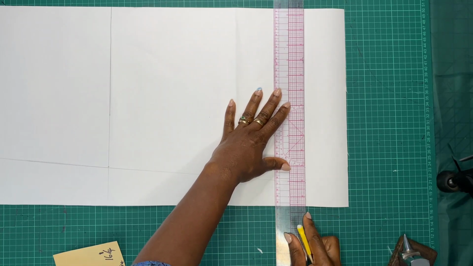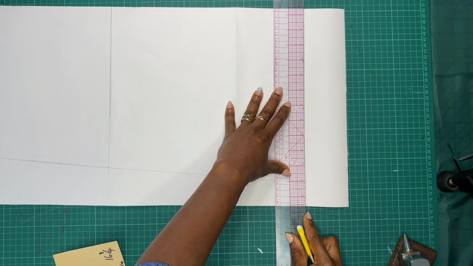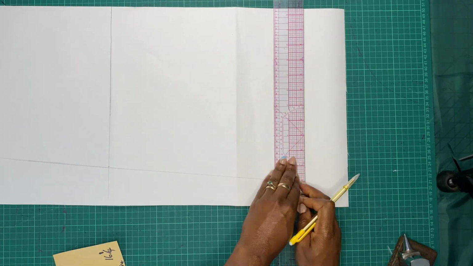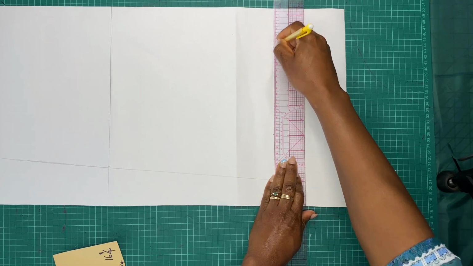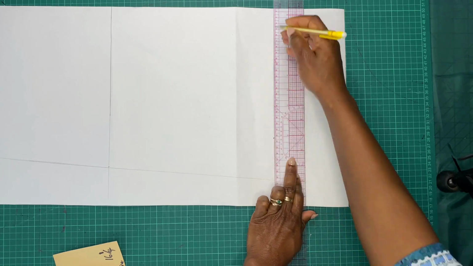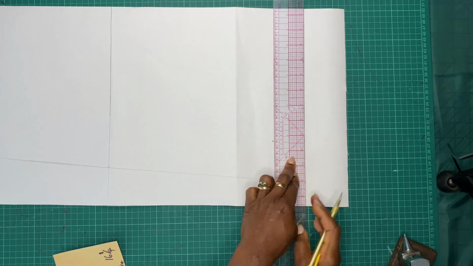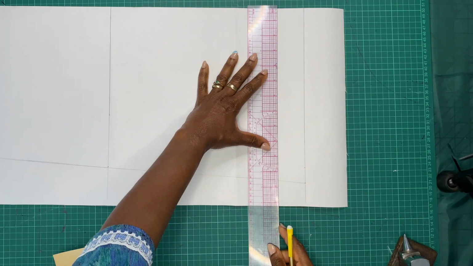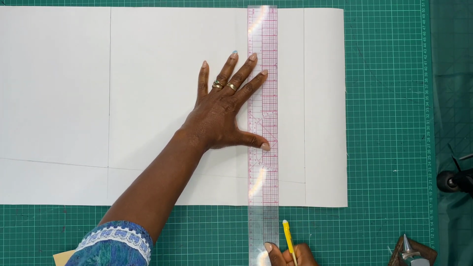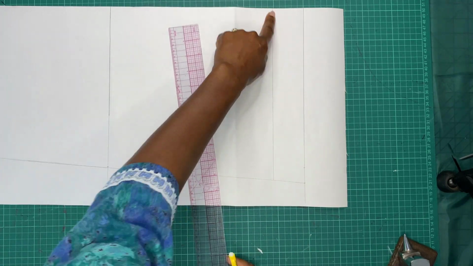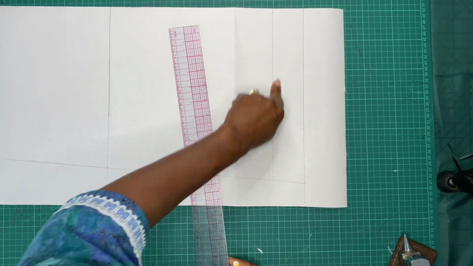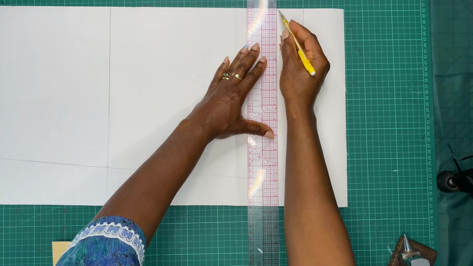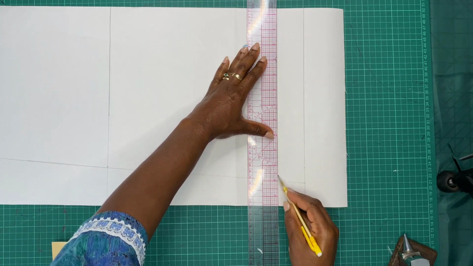So because I want a band at the hem, I'll go ahead and mark the distance for the band. You can also leave this out if you prefer. So here I'm marking 2 inches for the band, like this. And then I will apply a 1/4 inch seam allowance from the 2 inches mark at the top. So we measure the 1/4 inch for the seam allowance. So I mark it here.